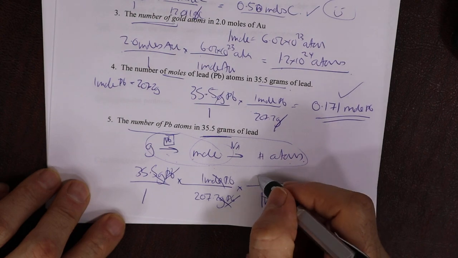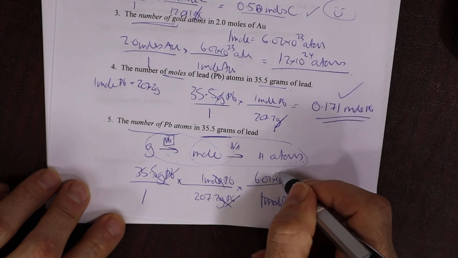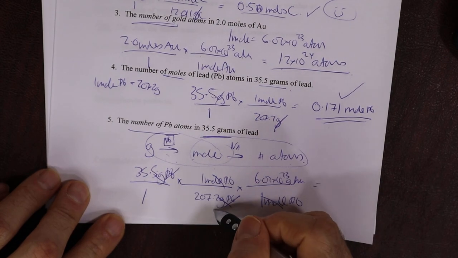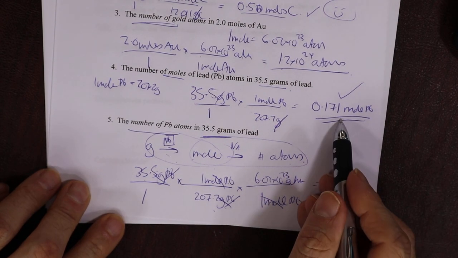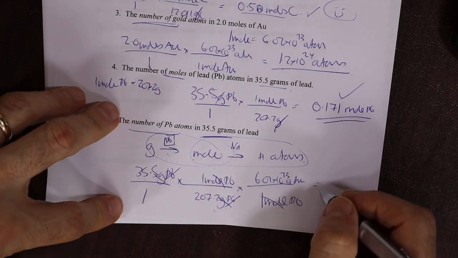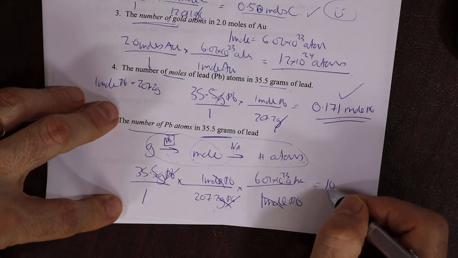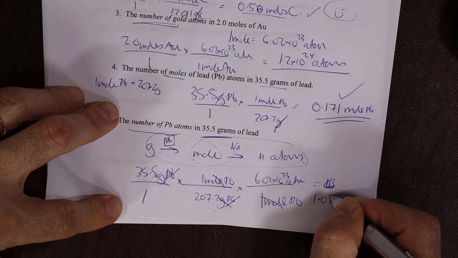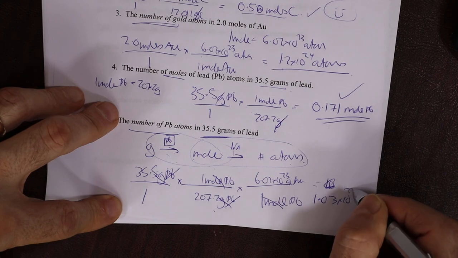1 mole is how many things? 6.02 times 10 to the 23 atoms. Run it through: 35.5 divided by 207.2, you get that number, times 6.02 times 10 to the 23. Let's write that again. 1.03 times 10 to the 23 atoms.